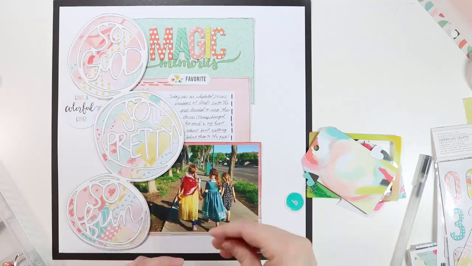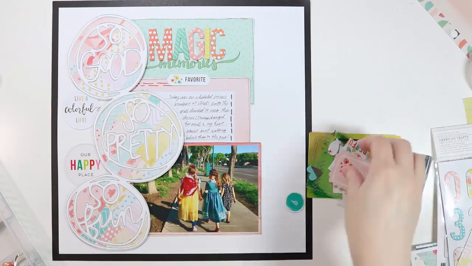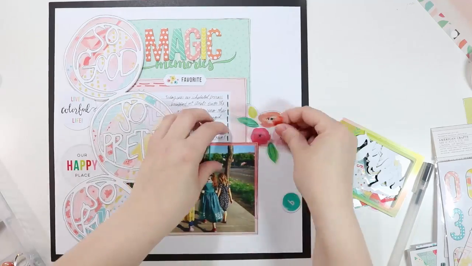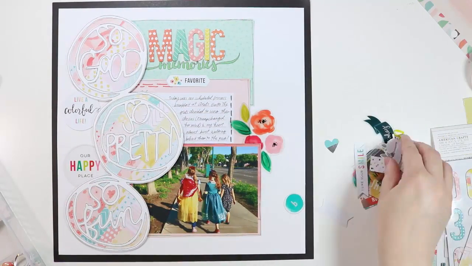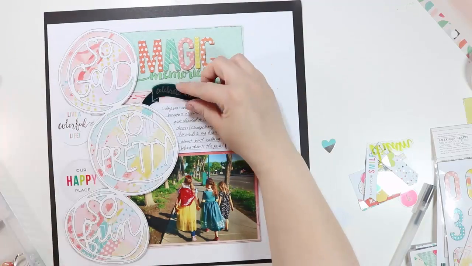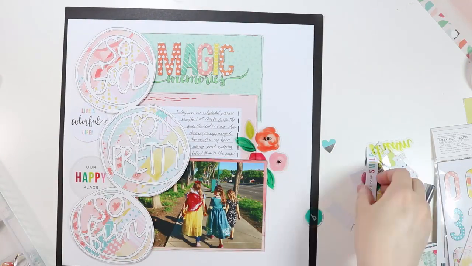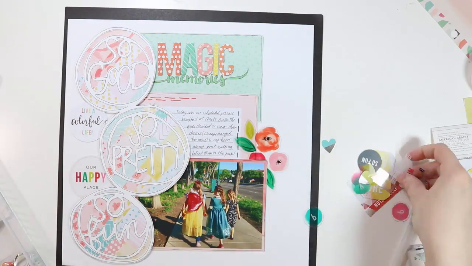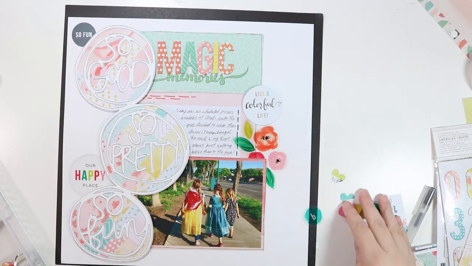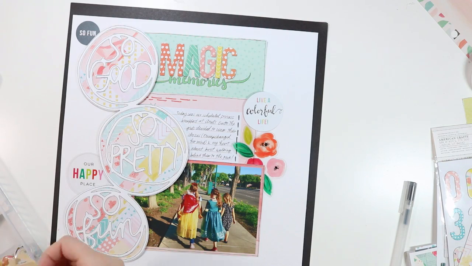And I noticed that there were a few circles in the die cut package, and I thought it would be fun to include some more circles on the layout to just go along with those large ones. So I'm going to pull out Live a Colorful Life and Our Happy Place, and those will both end up making it onto the layout. I also thought about adding that floral, but I don't end up doing that. The little So Fun does make it on there, the little circle.